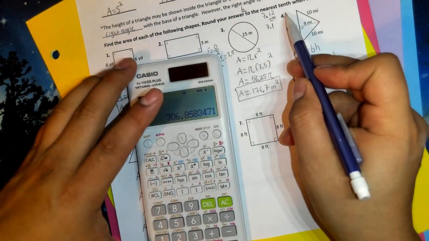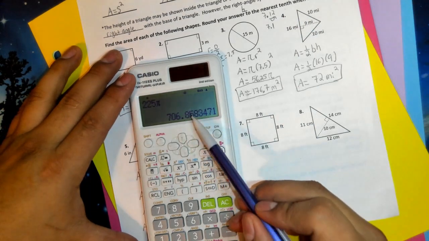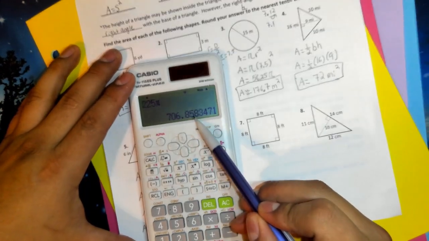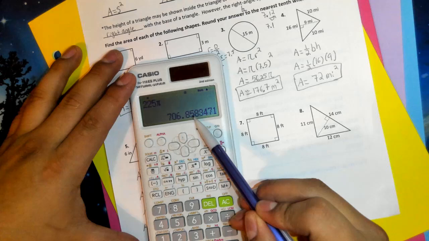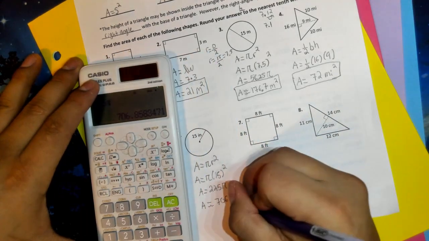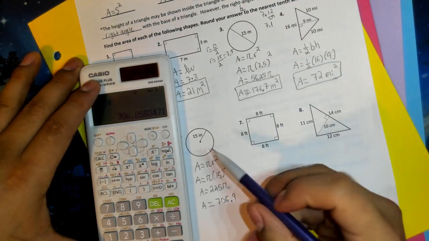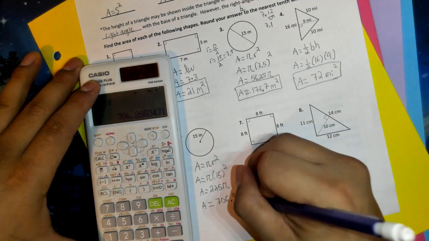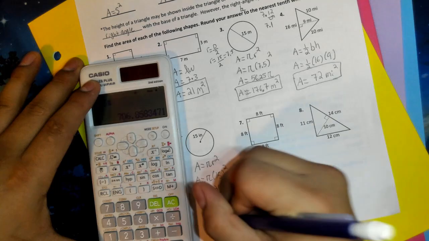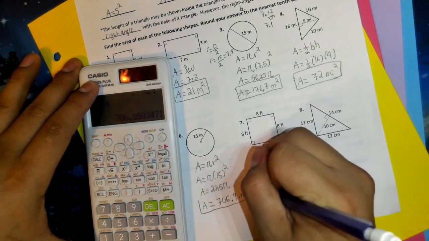Directions tell us to go to the nearest tenth. Looking at the right-door neighbor, 5 or more tells me that number goes up, that's 5, so that 8 changes to a 9. My unit is inches, and it's always squared.